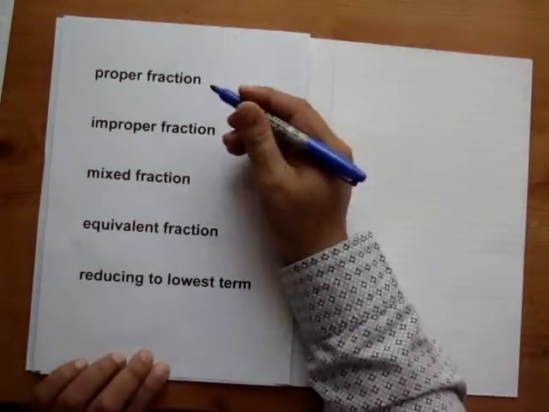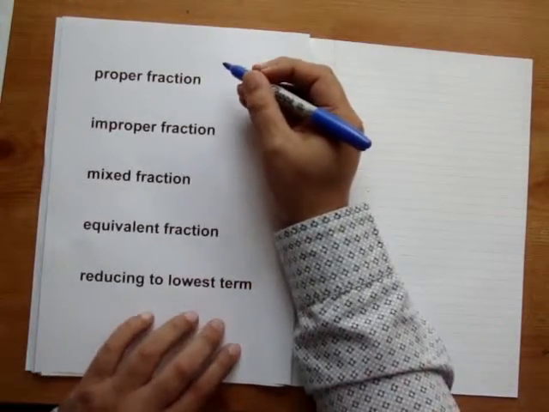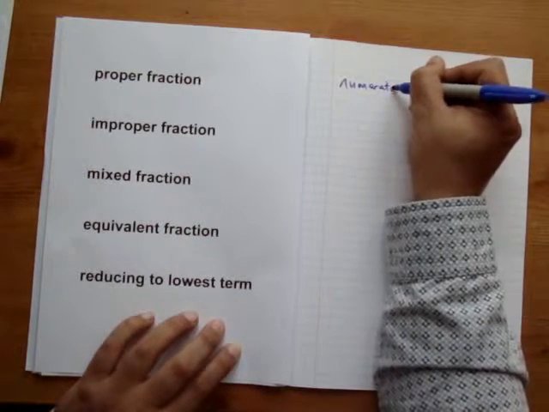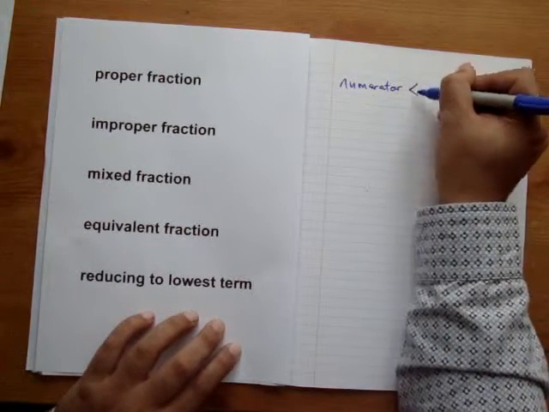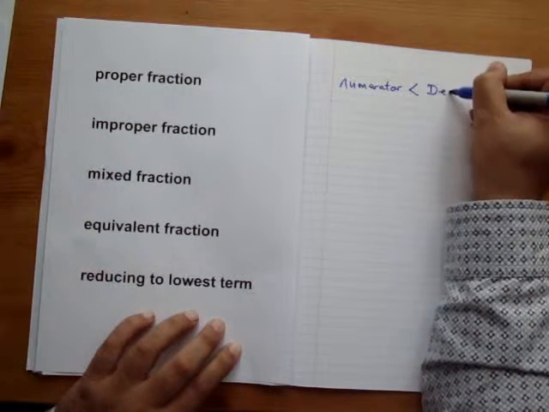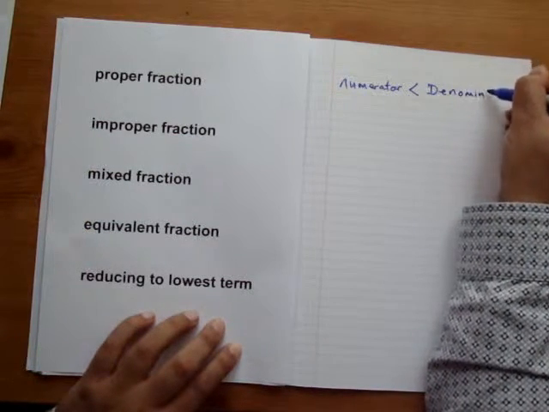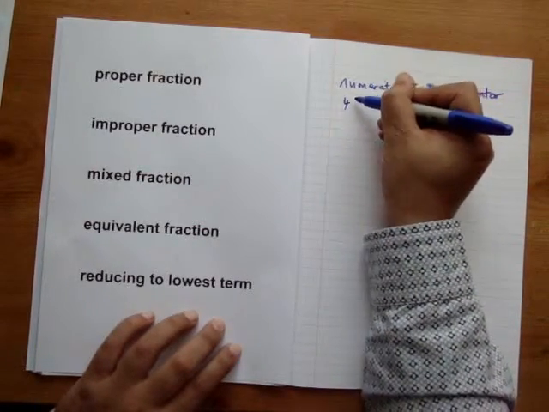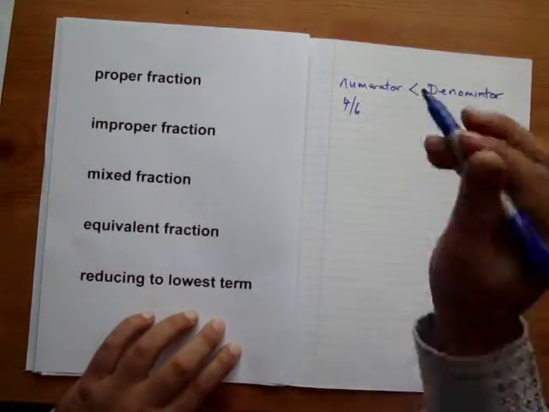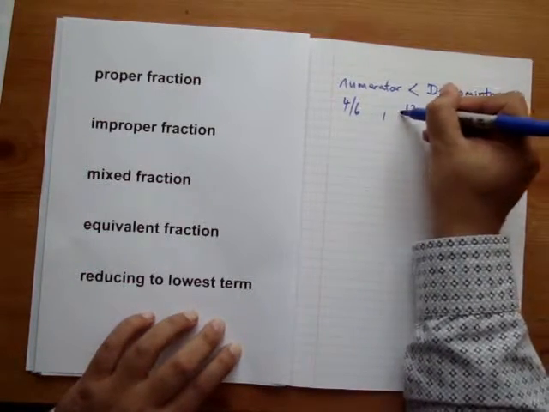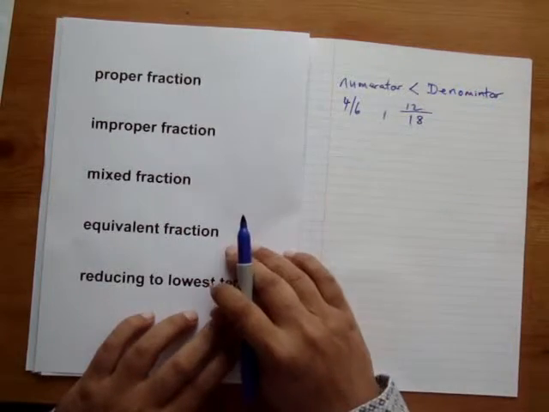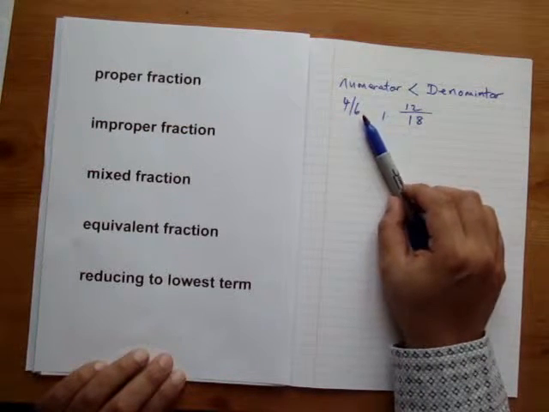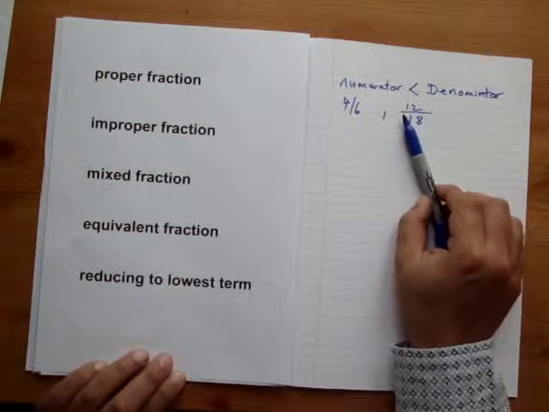A proper fraction is a fraction where the numerator is less than the denominator. For example, 4/6 or 12/18. In both these examples, the numerator is smaller than the denominator, and it's a proper fraction.